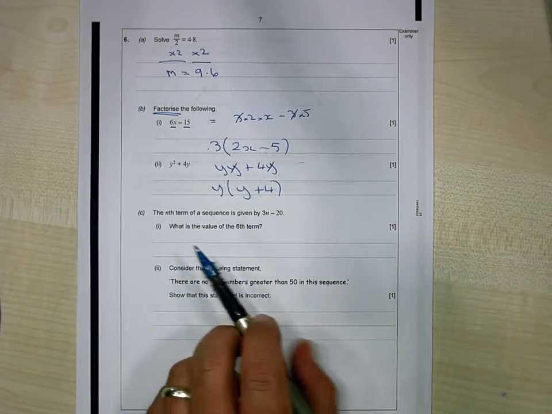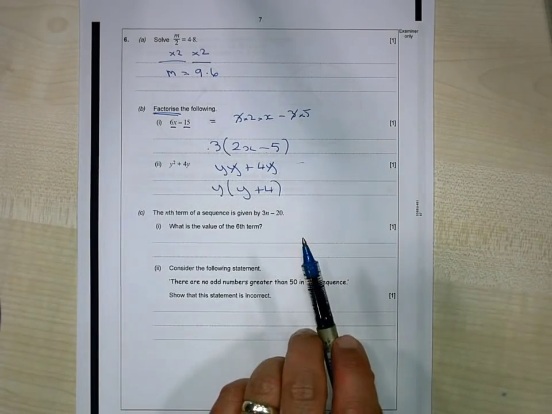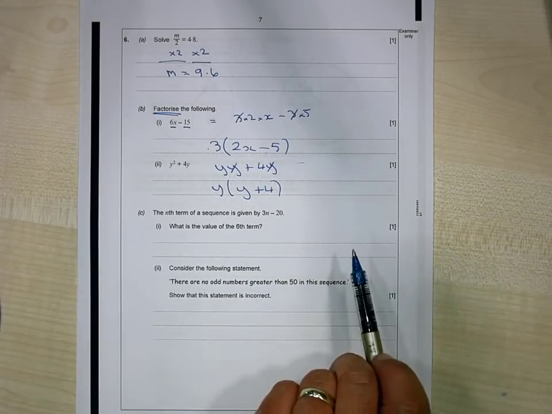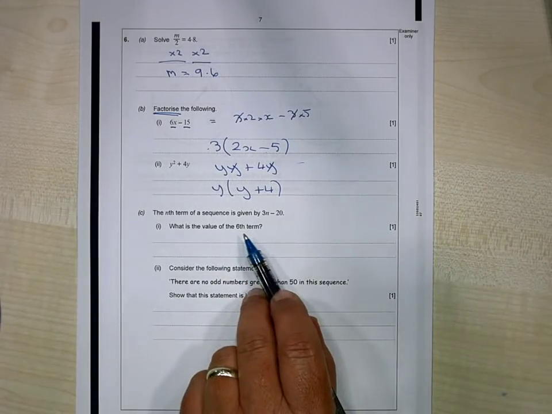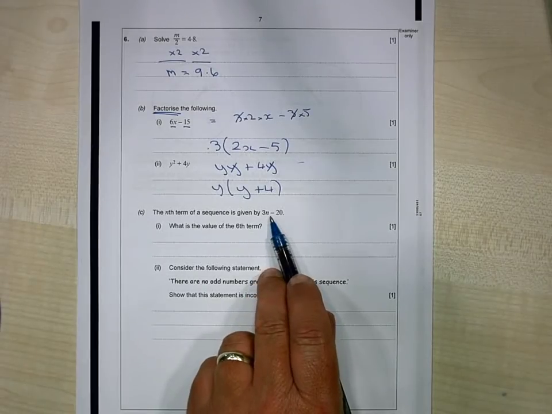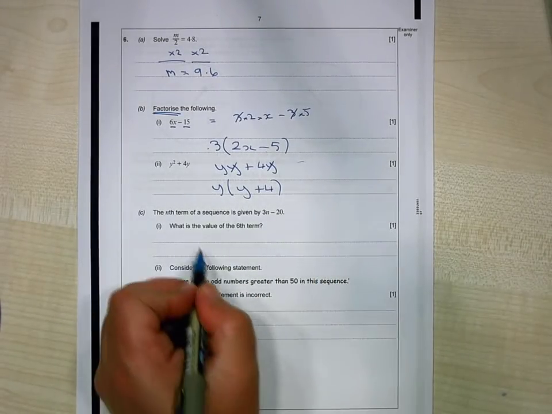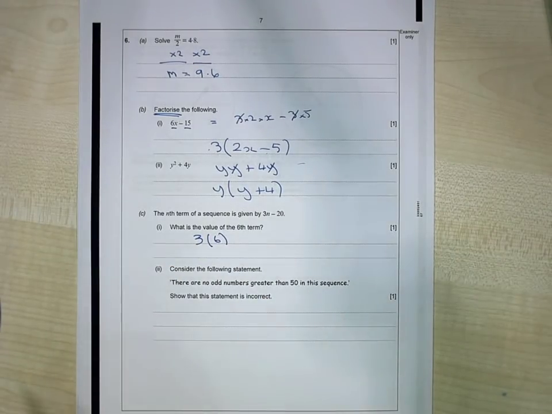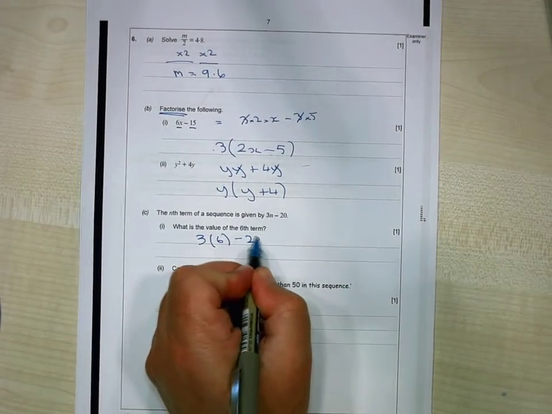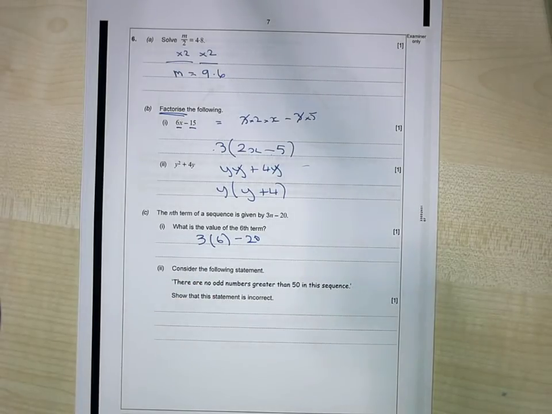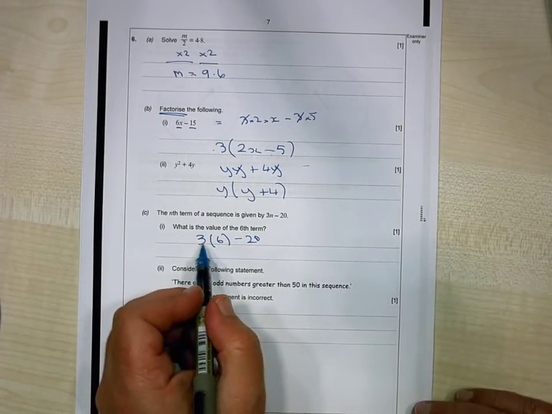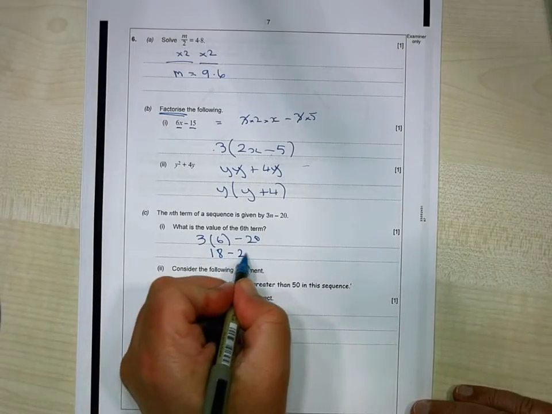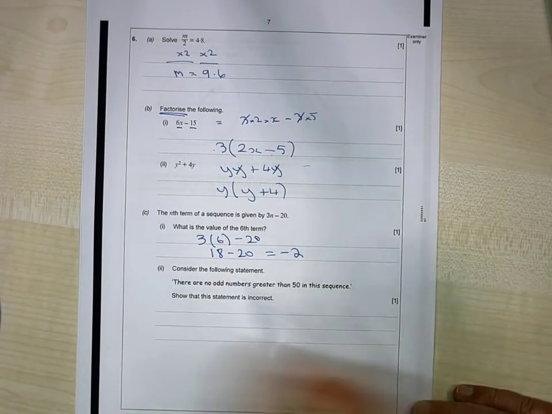Nth terms, sometimes they ask you to find them from a sequence, sometimes they'll give you the nth term and you have to use it. So to work out the value of the 6th term, I'm replacing n by 6. When I replace a letter with a number, it goes in a bracket, so I don't get muddled up writing it as 36. To get rid of the bracket, I know I have to multiply, so that becomes 18 take away 20, which is negative 2.